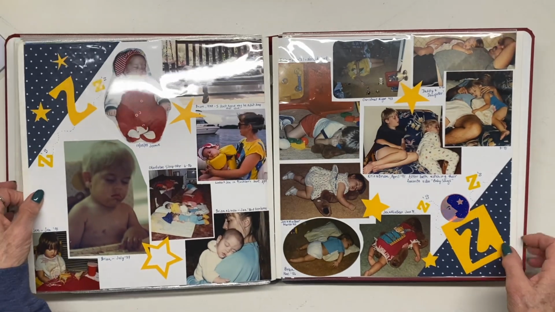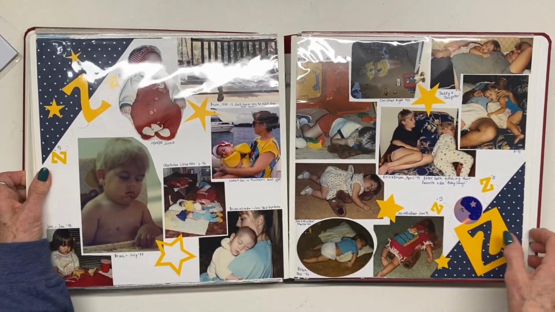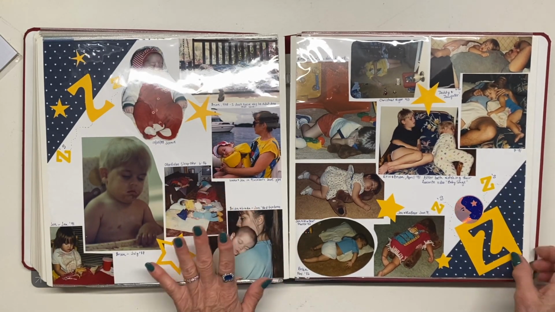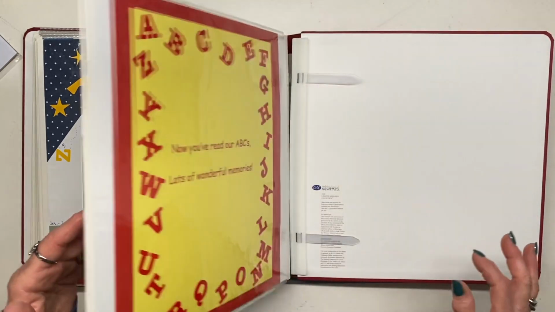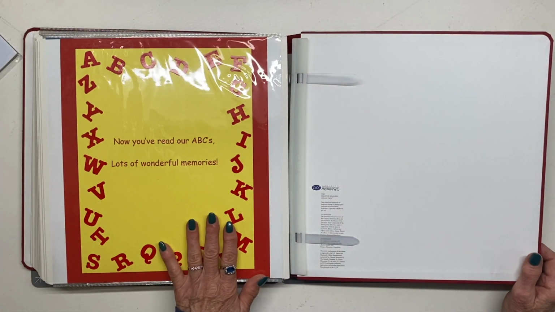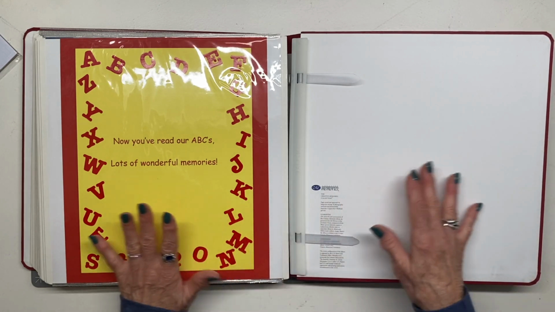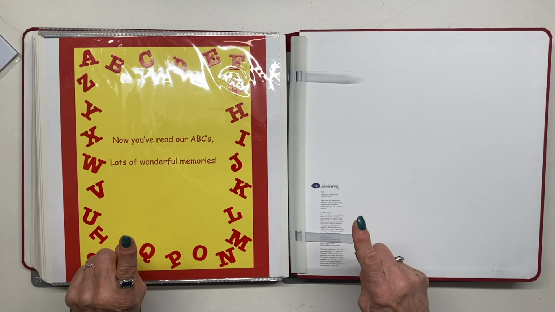Sometimes you have to just be creative. Z is not always the easiest one, but there are a lot of sleeping pictures. A lot of these sleeping pictures now have been replaced by our fur baby sleeping, but when the kids were little, I had lots of sleeping pictures. So that's my first example, and I ended with just a little letter, because it is a great way to preserve those memories and not worry about chronological order. Let's take a look at the next one.